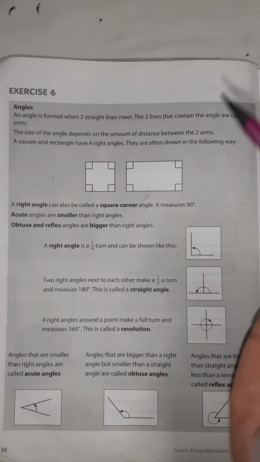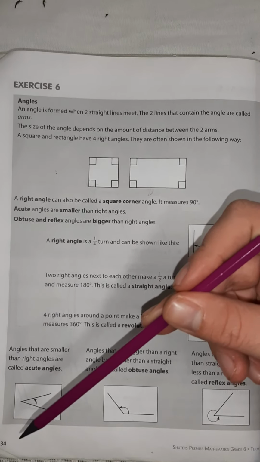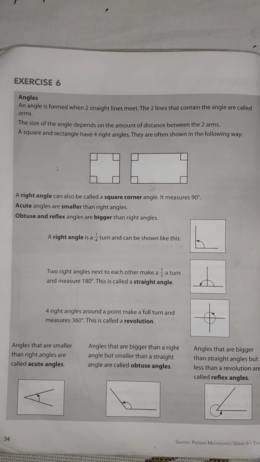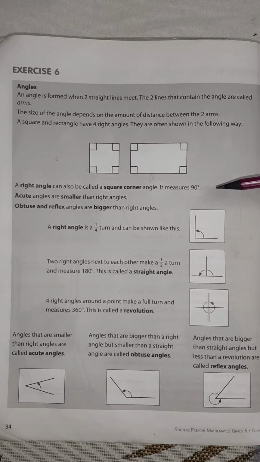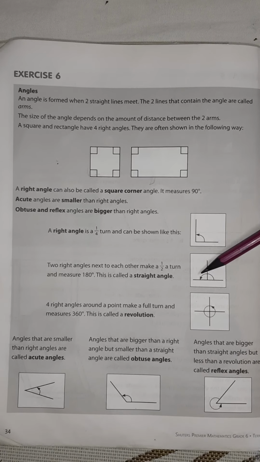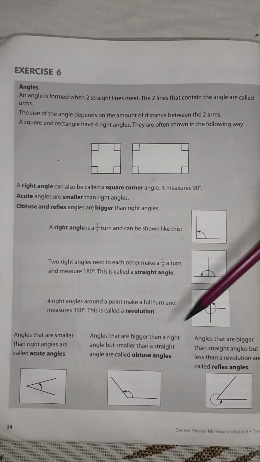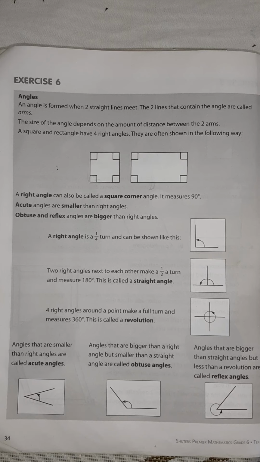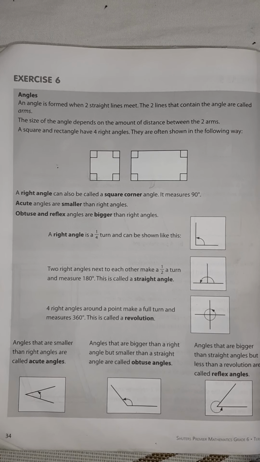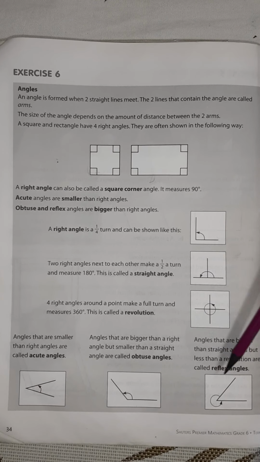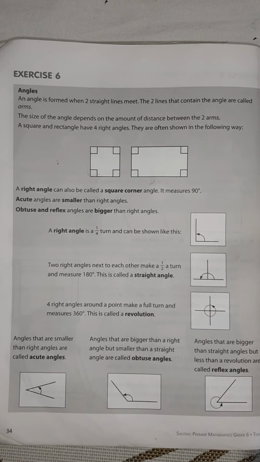Okay, we're going to start with page 34, angles. Now I asked you to make notes on the angles for this reason. We're going to be working with right angles, straight angles, revolutions, acute angles, obtuse, and reflex throughout this year. We'll add some facts on as we go, but for now, you need to make notes on these ones in your books for me in Maths Book 1.